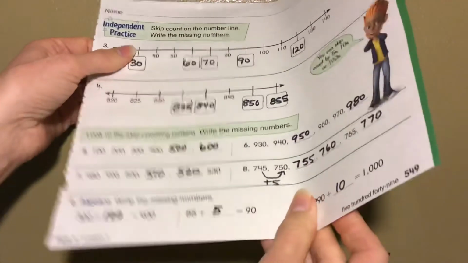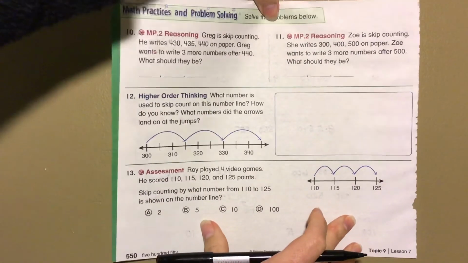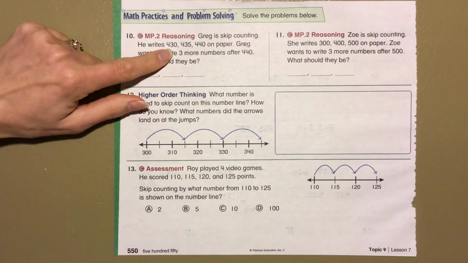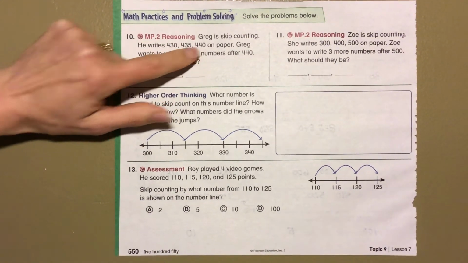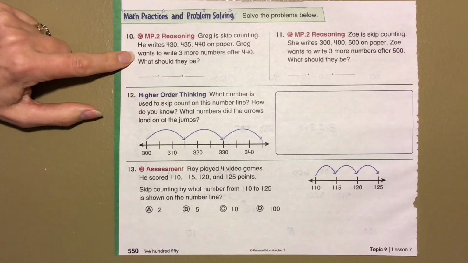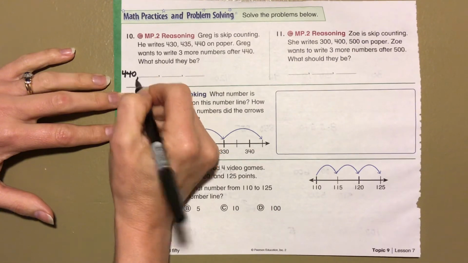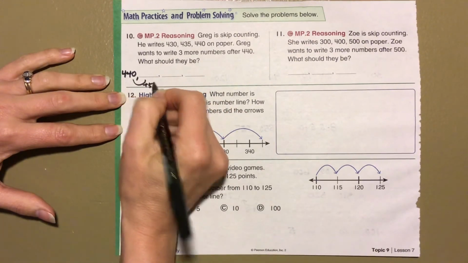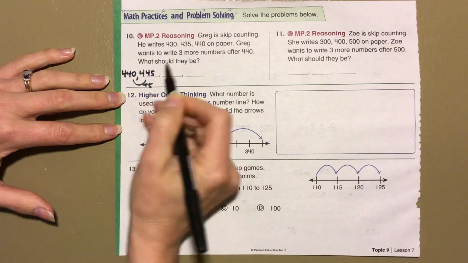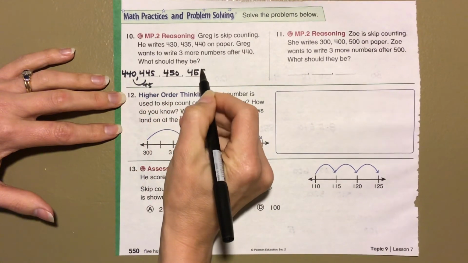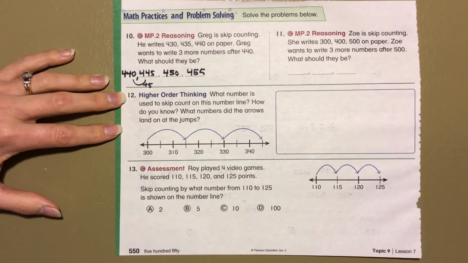to our back page, our math practices and problem solving. Okay, here we go. Number 10, Greg is skip counting. He writes 430, 435, 440 on a paper. Greg wants to write 3 more numbers after 440. What should they be? So I'm going to pretend this is 440, and we're adding plus 5. So we're going to go 445, 450, and 455 will be our next 3 numbers.